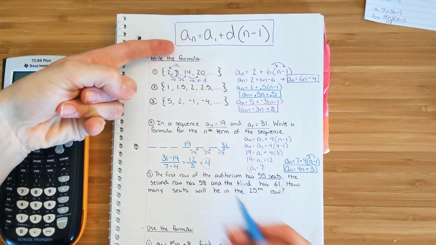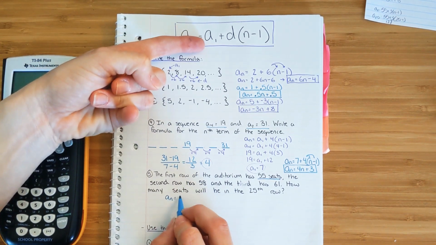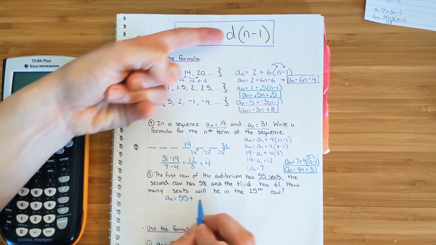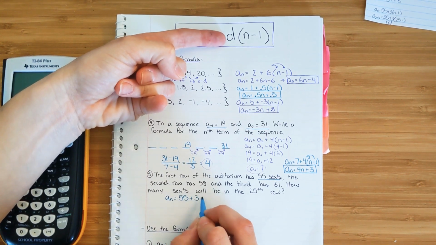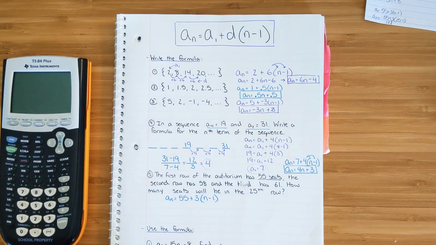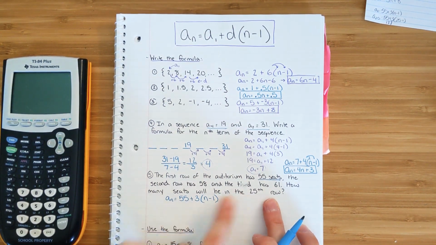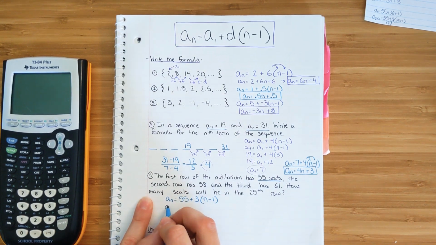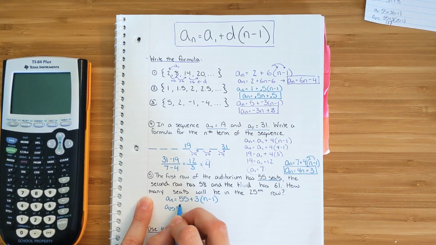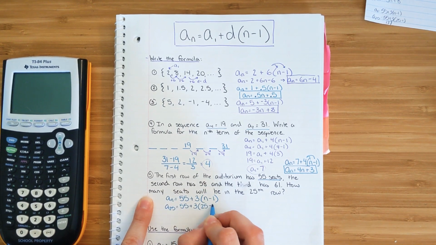So let's use the formula up at the top. a sub n equals a sub 1, which is 55, plus the common difference, which is 3 seats added each time, times n minus 1. And now they want us to find the 25th row, so it's going to be a sub 25 equals 55 plus 3 times 25 minus 1.